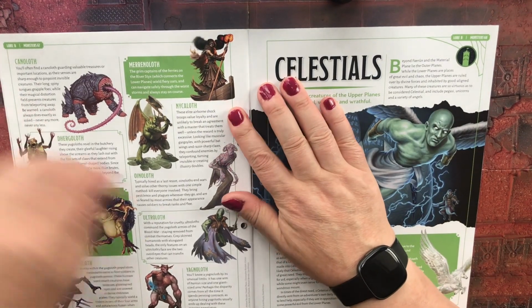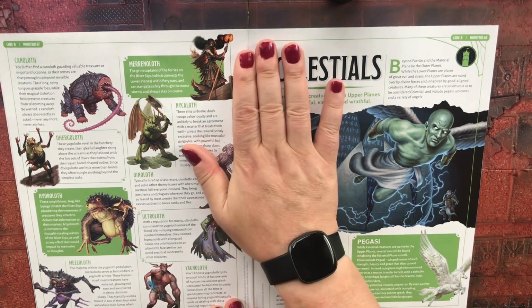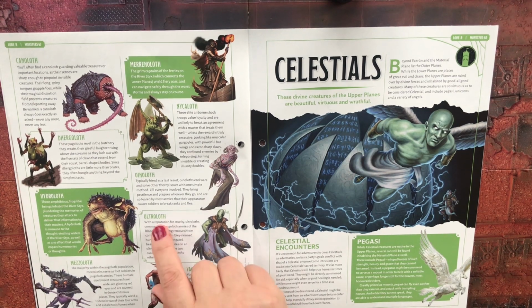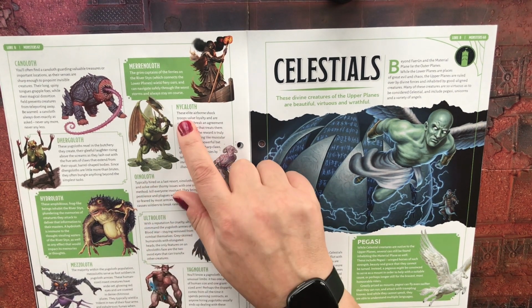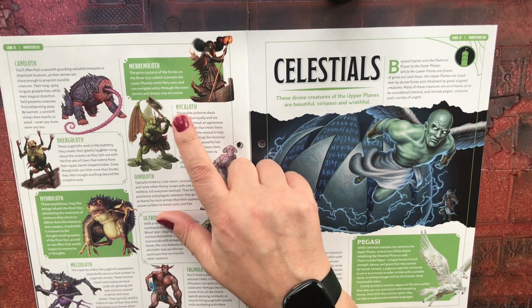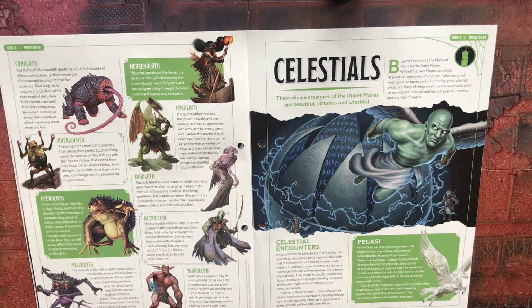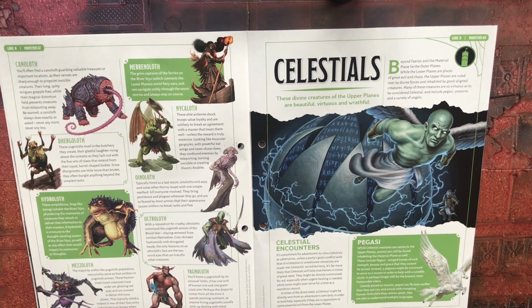So there you go. Oh, here we go. There's all sorts. Right. There's a Canoloth. There's a Durgaloth. There's a Hydroloth. There's a Mesoloth. Yagnoloth. Ultraloth. Oinoloth. Nikoloth. And a Merinoloth. Okay, fair enough. And then we're talking about celestials.